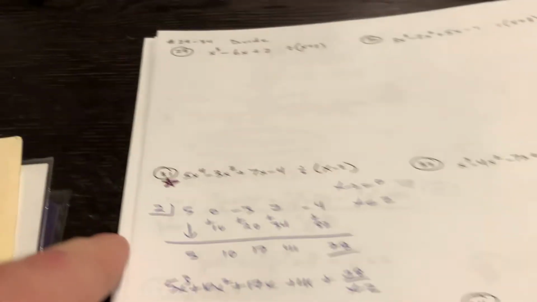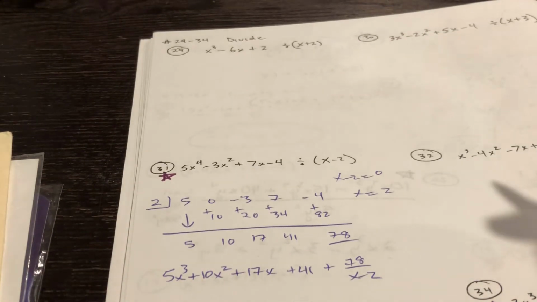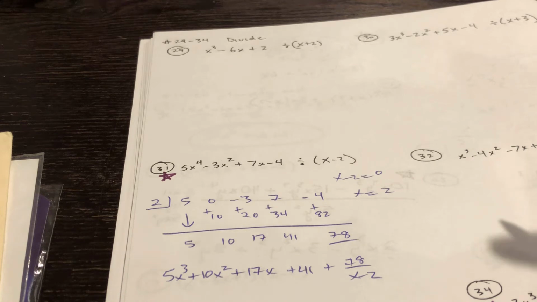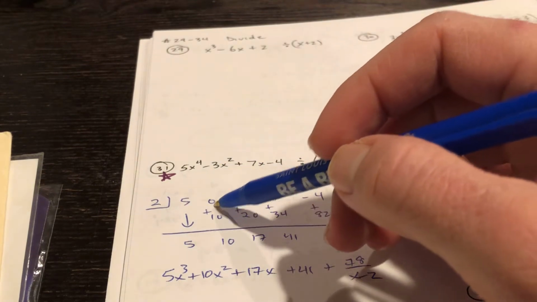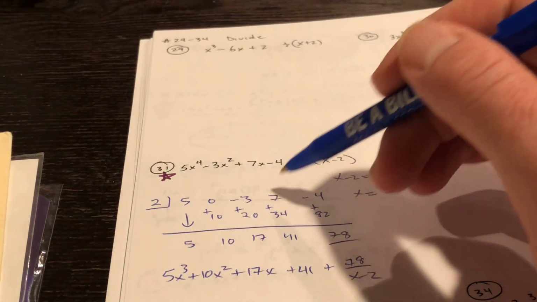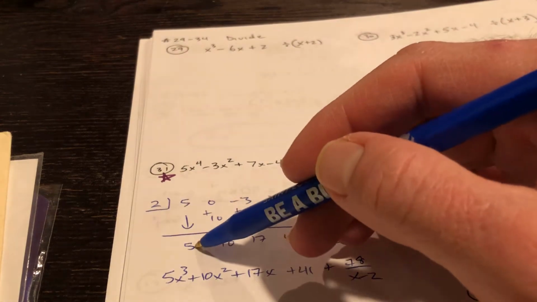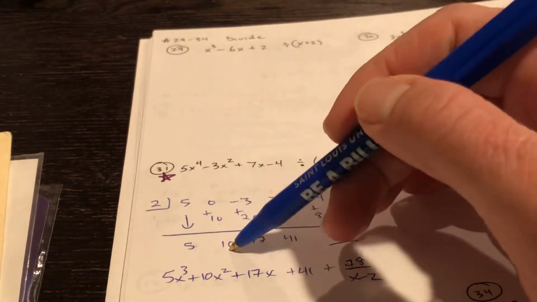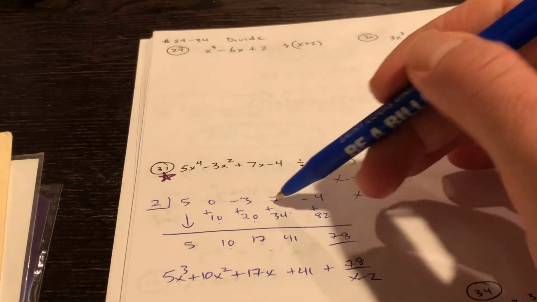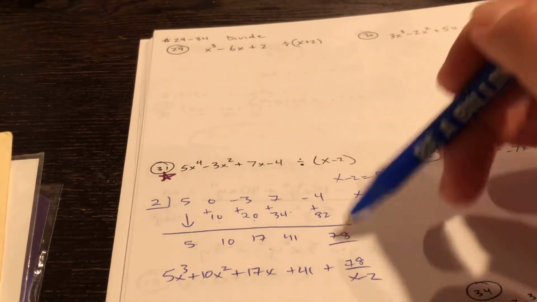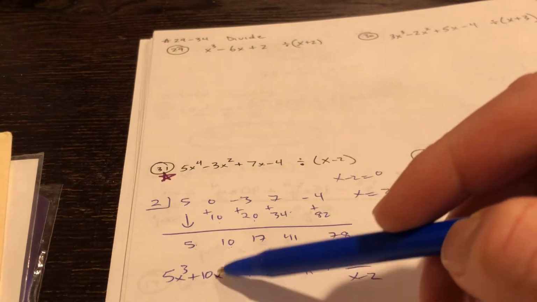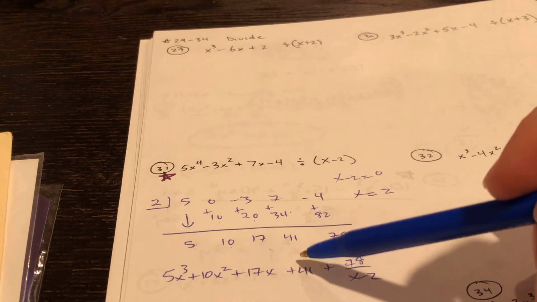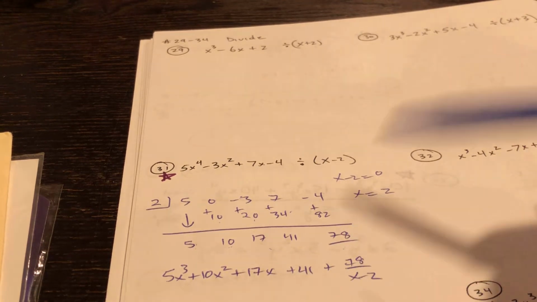Oh, man. Just more review here. So dividing everything by x minus 2. Set x minus 2 equal to 0. X is 2. 2 goes in the cubby. 5x to the fourth, 0x to the third, negative 3x squared, 7x, negative 4. Bring down the 5. 2 times 5 is 10. Add them up. 2 times 10 is 20. Add them up. 2 times 17 is 34. Add them up. 2 times 41 is 82. Add them up. 5x to the fourth divided by a power of x gives me 5x to the third plus 10x squared plus 17x plus 41 plus 78 over what I'm dividing by.